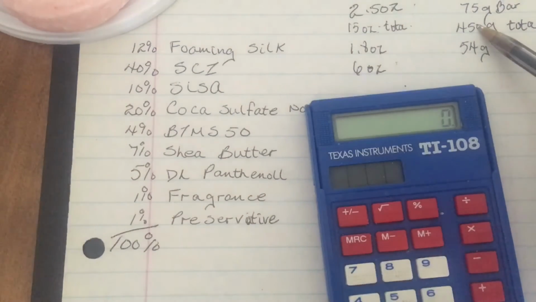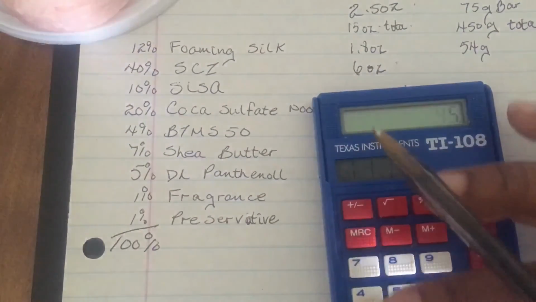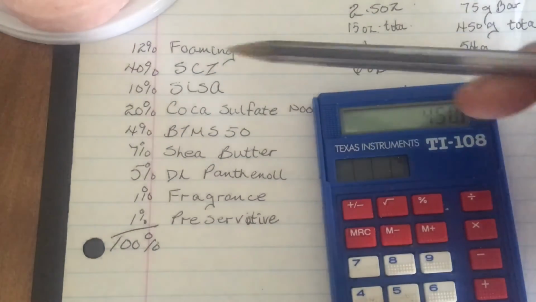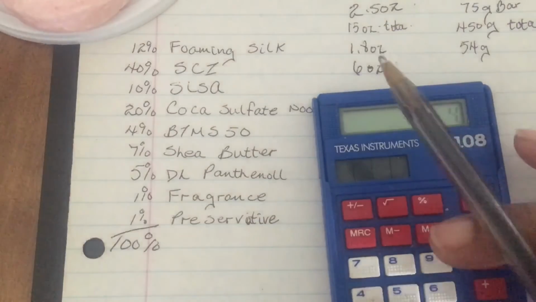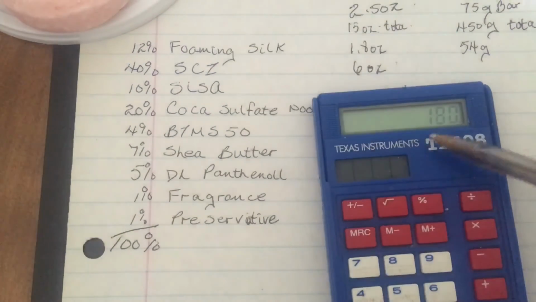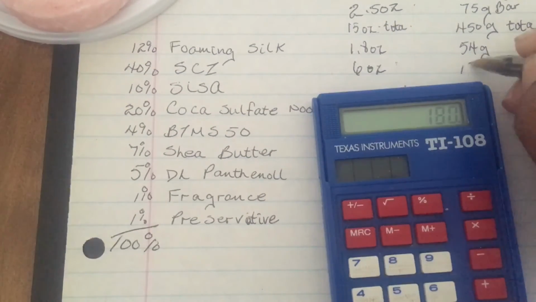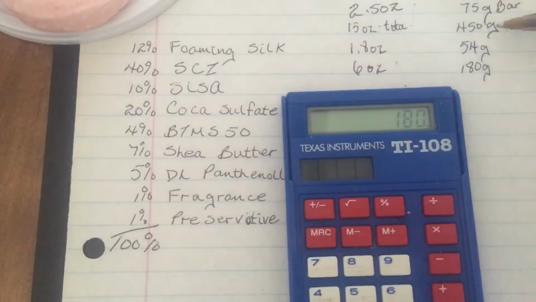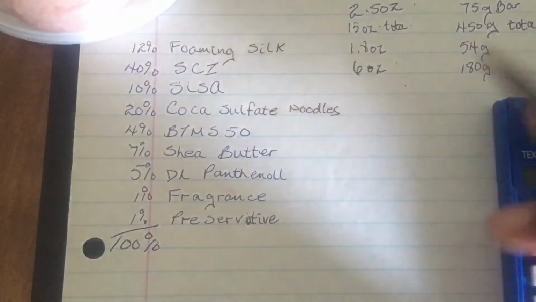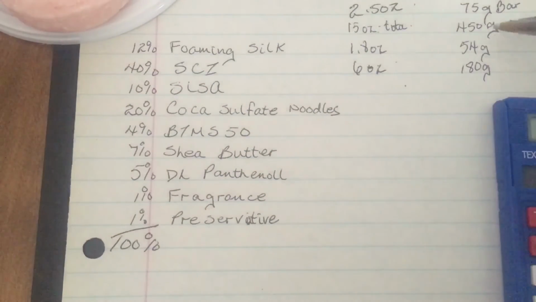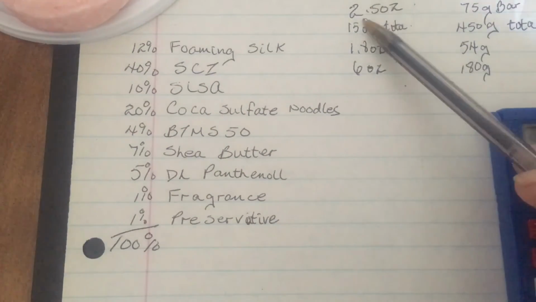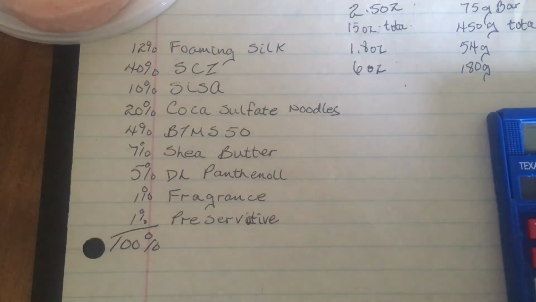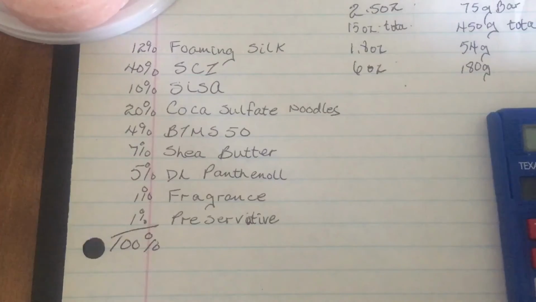So my total batch size is 450 grams times 40%, and it's 180 grams. Get it so far? And then you would go down. When you add up all these, they should total to your total batch size. So I'm going to do that really quickly and show you.